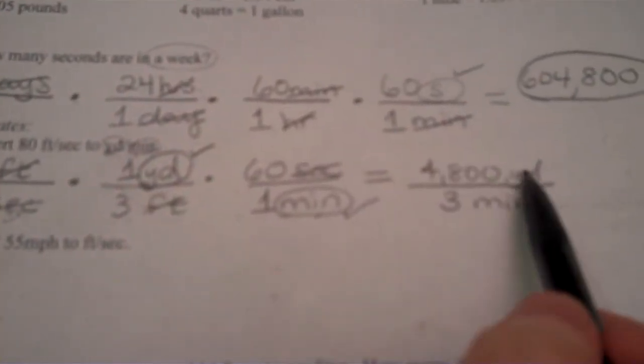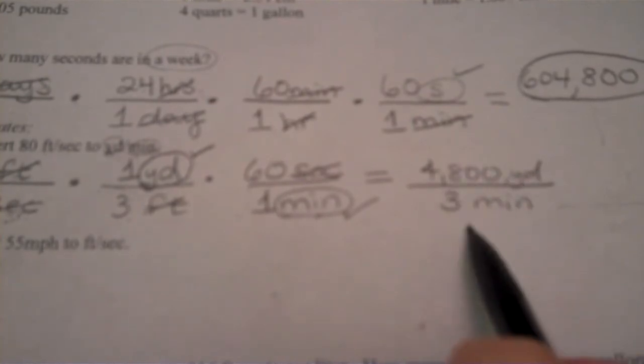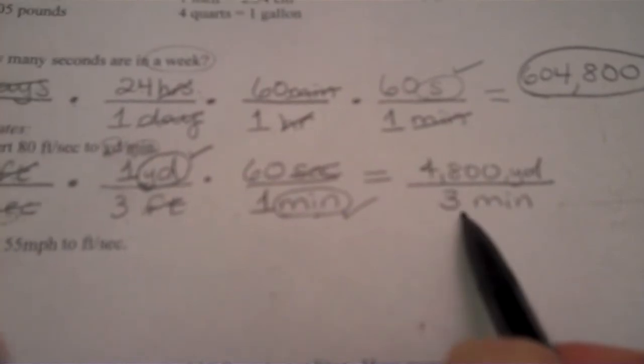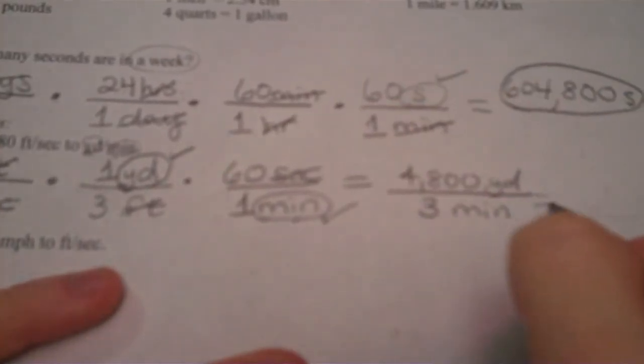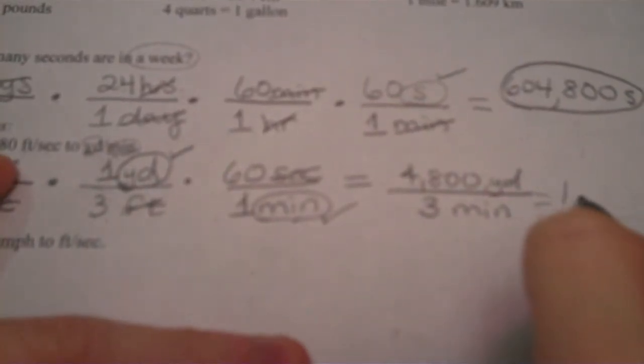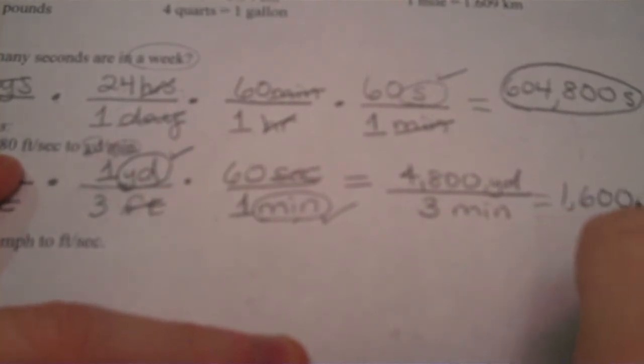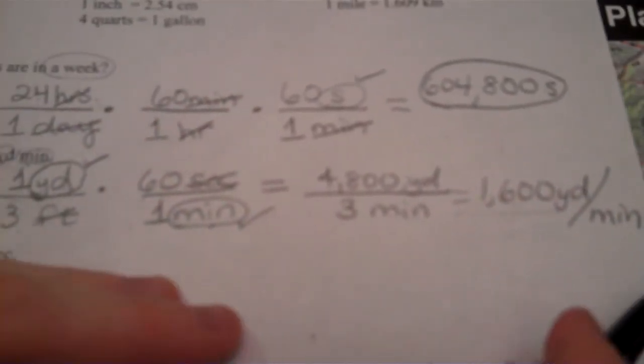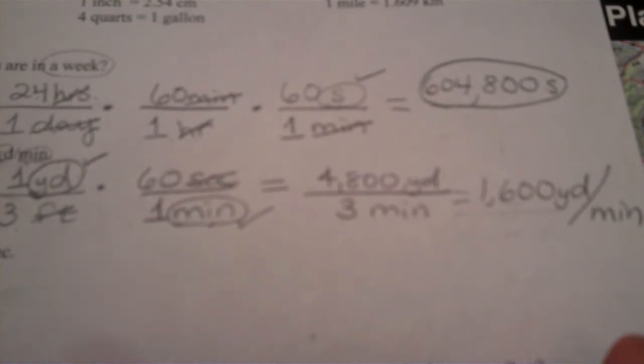So to get yards per minute, it's just like a rate. You divide 4,800 by 3, and you get 1,600. So that means 80 feet per second is the same as 1,600 yards per minute. And that would be the label, okay? So the whole time you're doing this, it's important that you are paying attention to your labels.